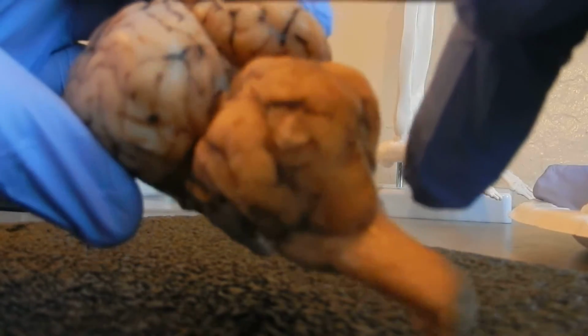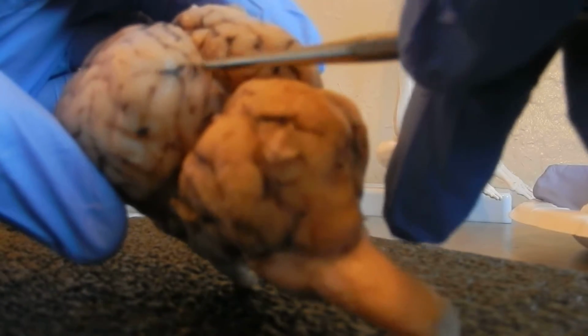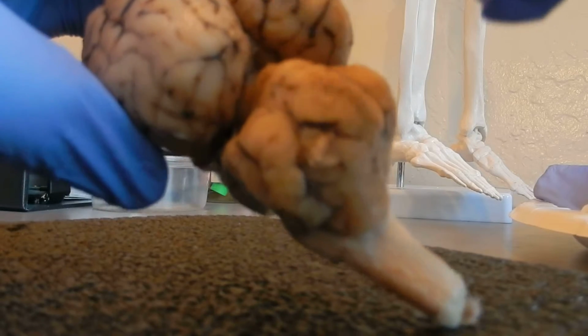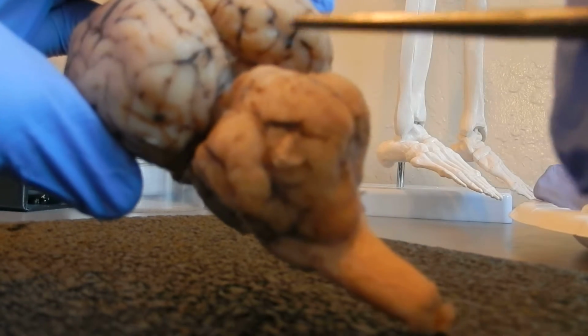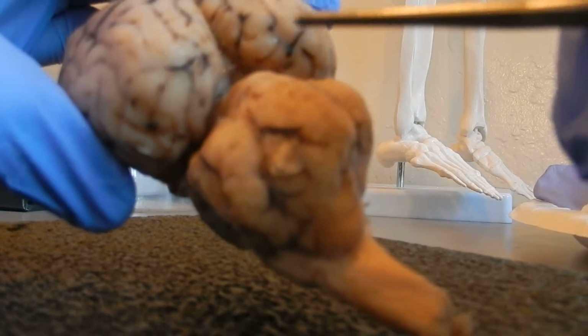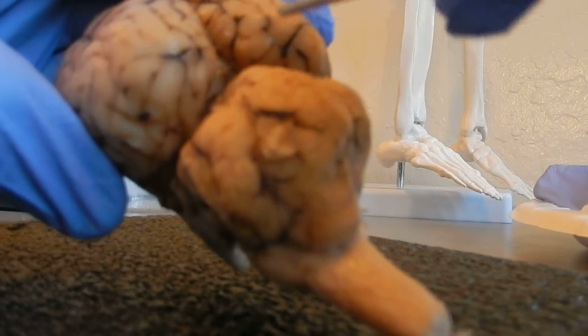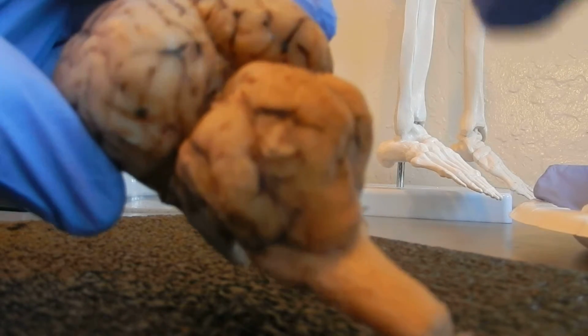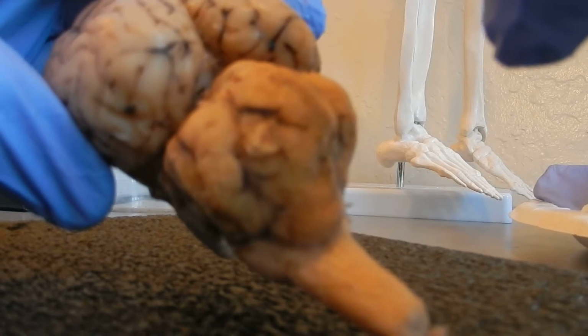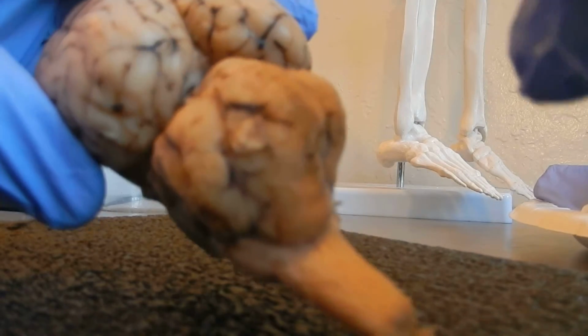You can also see, if I pull down here on the cerebrum, down here, not only the pineal body, the pineal gland, but you can also see the superior and the inferior colliculus. These areas, the superior, inferior, and the pineal body make up the corpora quadrigemina.